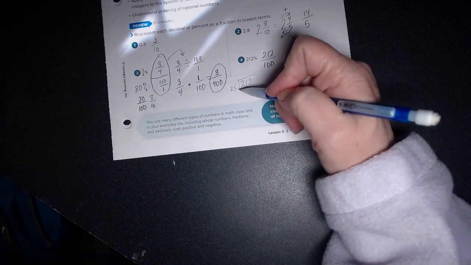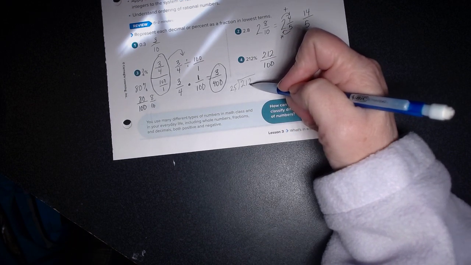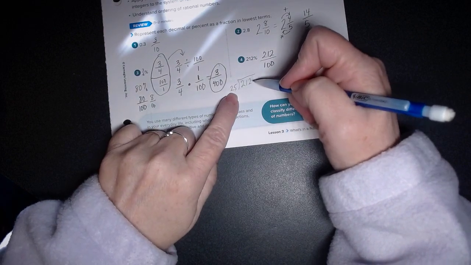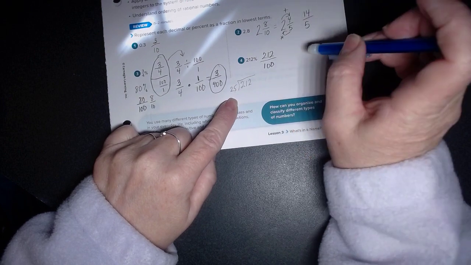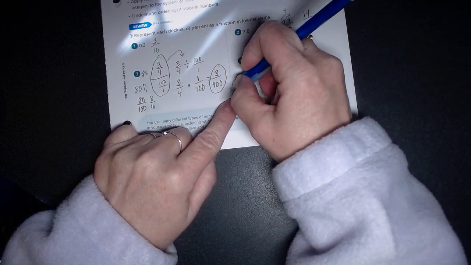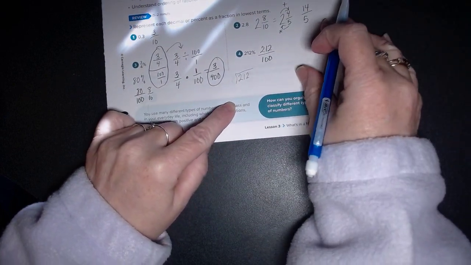Well, let's just do this division here. Oh, you know what? That's not going to work. Let's try its pair. So you see how my thinking changes along the way here.